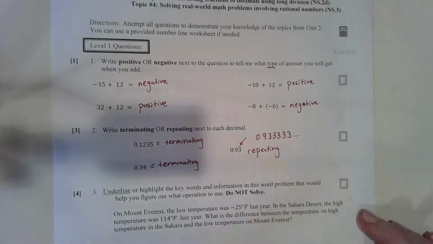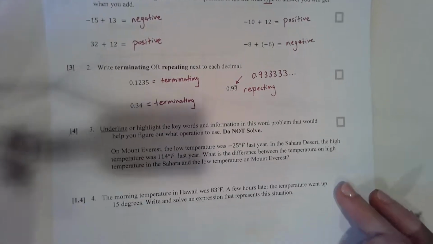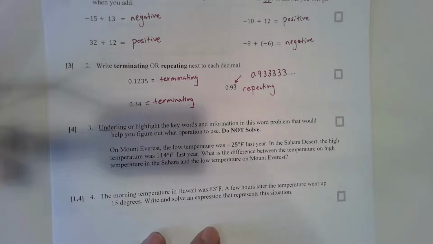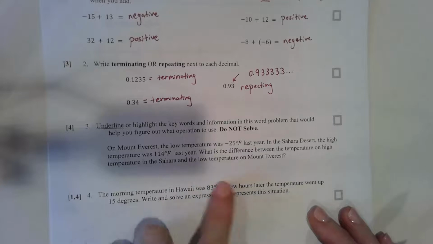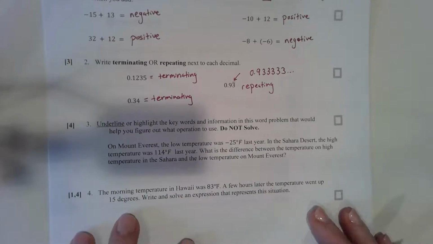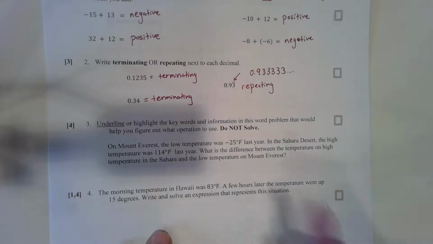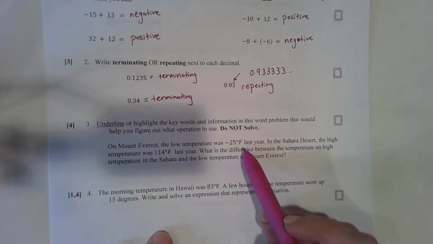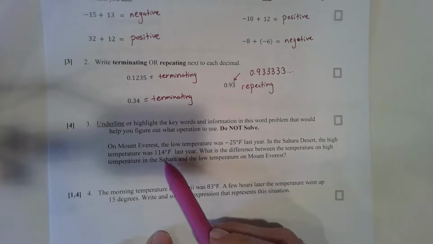Okay. Next question, level 1 question, is underlining key or highlighting keywords or information that you would need to help you figure out what operation to use. So I'm reading this problem, I'm going to try to figure out, is it adding, subtracting, multiplying, or dividing? According to this one, on Mount Everest, the low temperature was negative 25 degrees Fahrenheit last year. In the Sahara Desert, the high temperature was 114 degrees Fahrenheit last year.